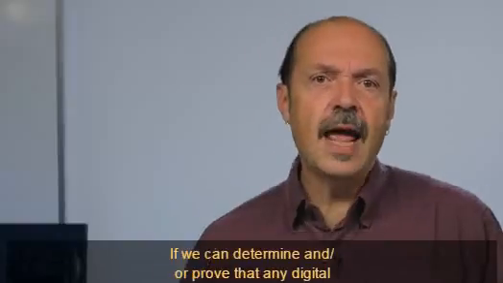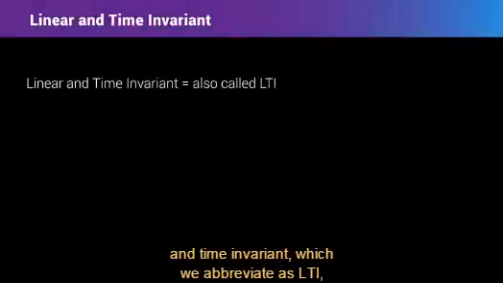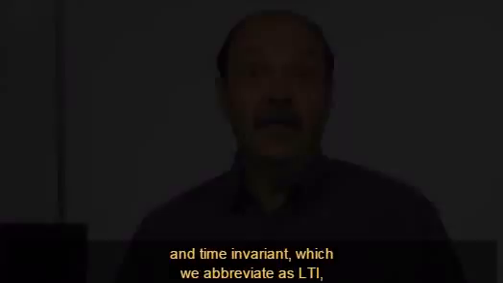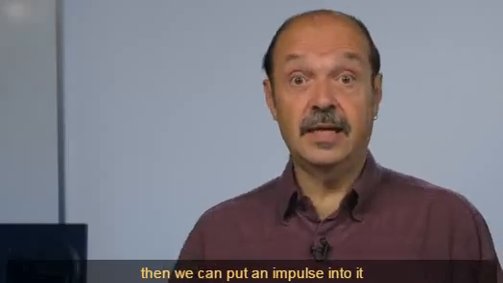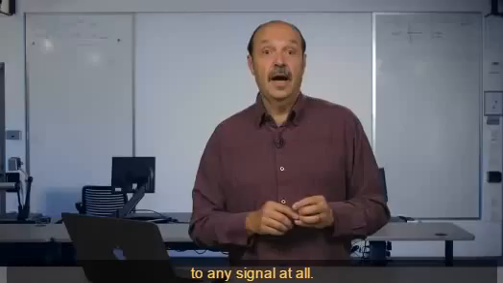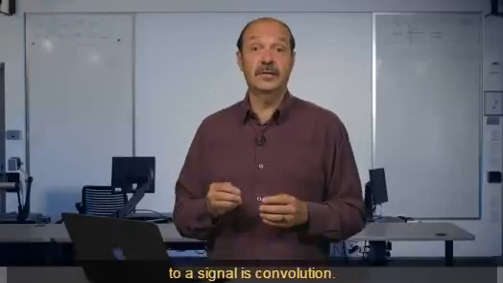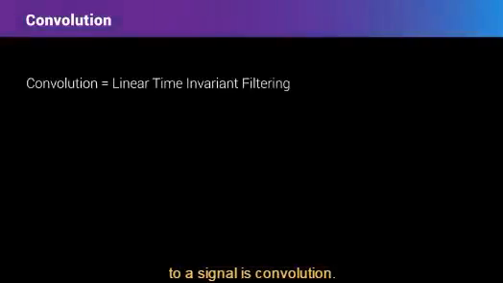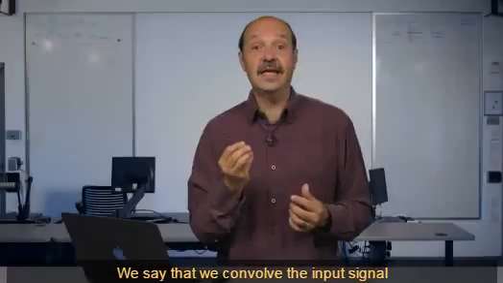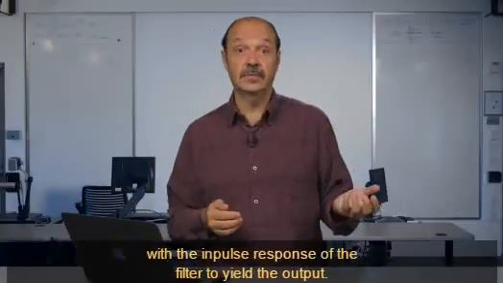If we can determine and/or prove that any digital filter or acoustical system is linear and time invariant, which we abbreviate as LTI, then we can put an impulse into it and completely characterize what it will do to any signal at all. Another name for applying an LTI digital filter to a signal is convolution. We say that we convolve the input signal with the impulse response of the filter to yield the output.